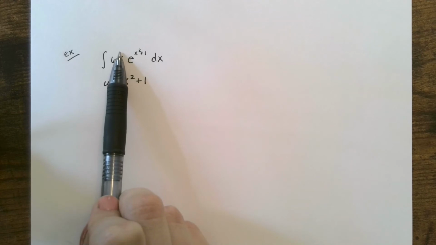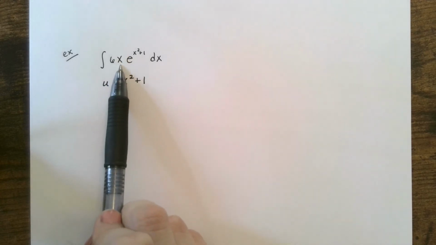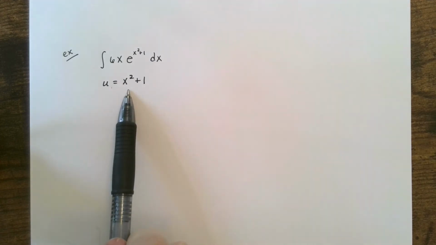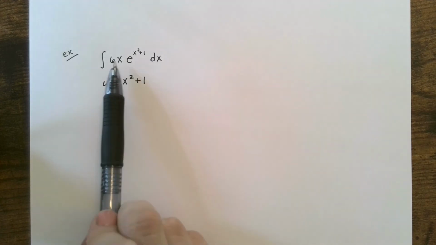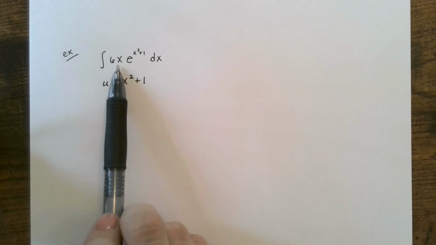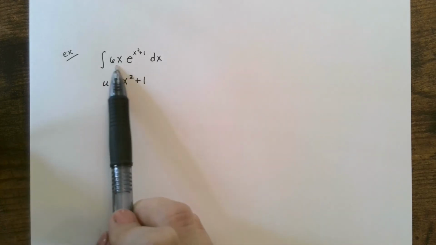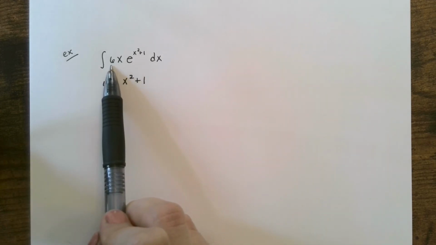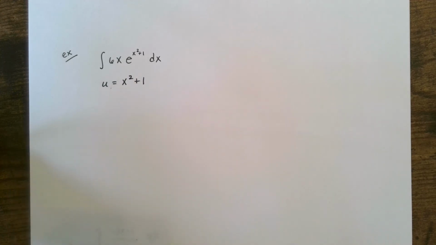And I can see this extra x, the 6 is whatever, but this extra x here, I'm going to have to deal with it. And I know that the derivative of x squared is 2x. So I have this function's derivative within a constant multiple, right? You're going to have kind of the wrong number out front, but it is at least that derivative within a multiple. So I'm going to go with x squared plus 1. All right, so that's my choice.